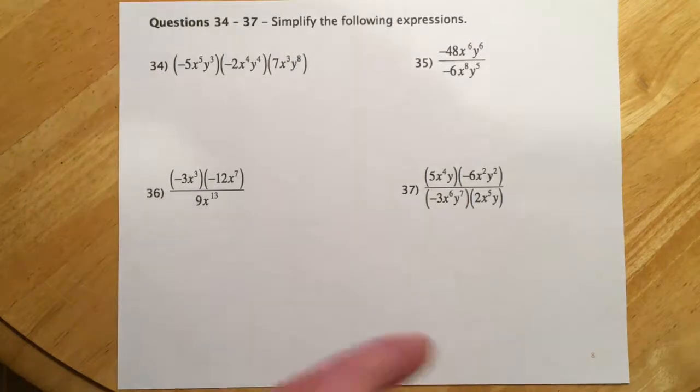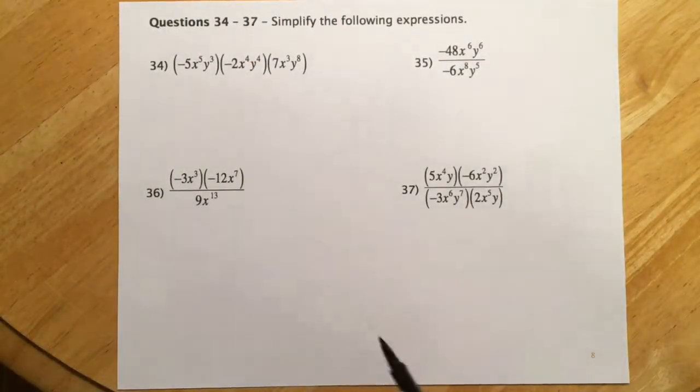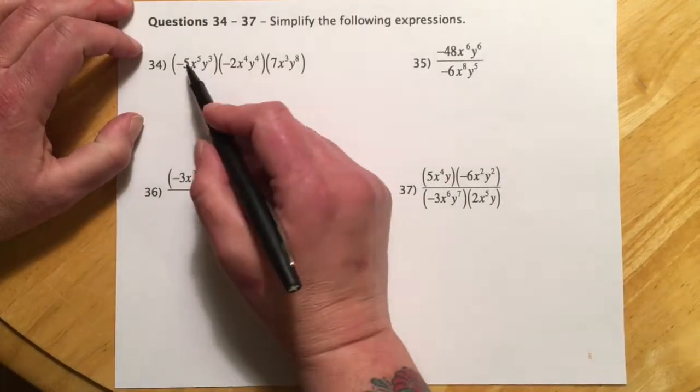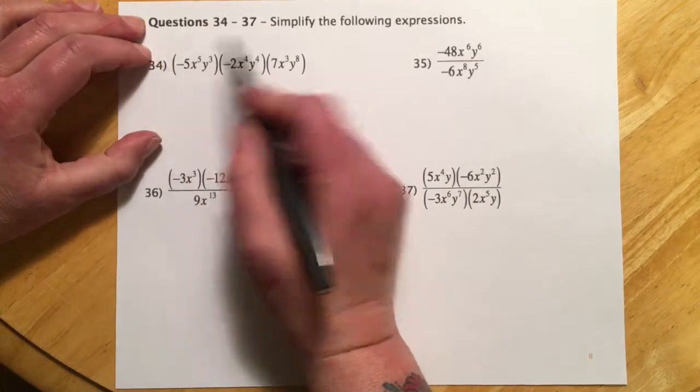Okay, and the last of this incredibly long video. So just a little bit more complicated versions of what I just did, and these would be the ones I have the class try.